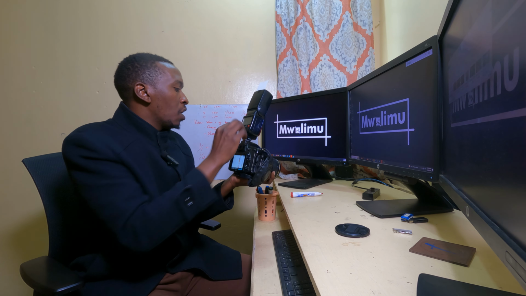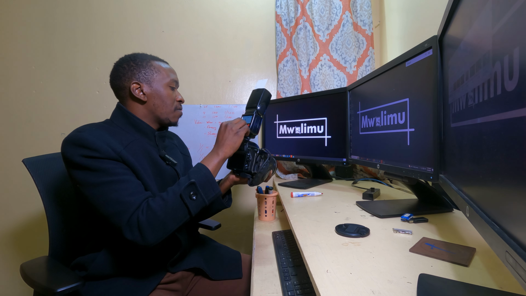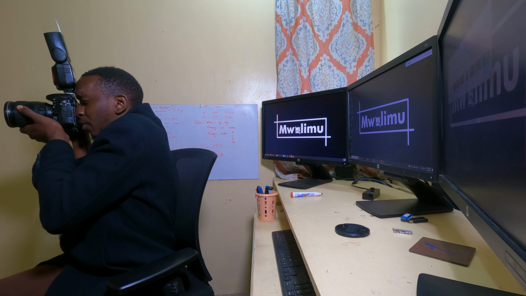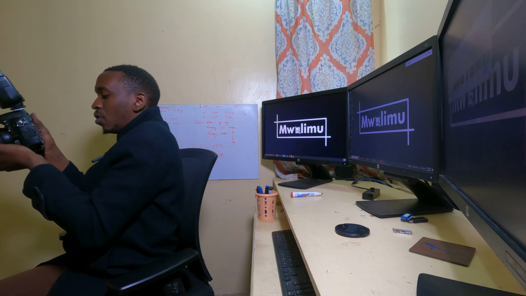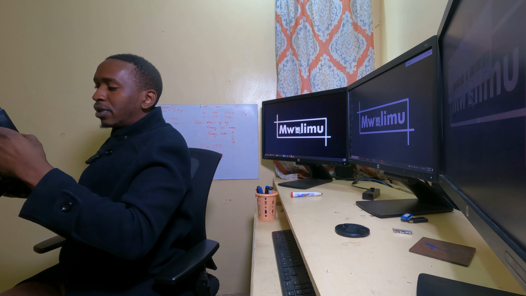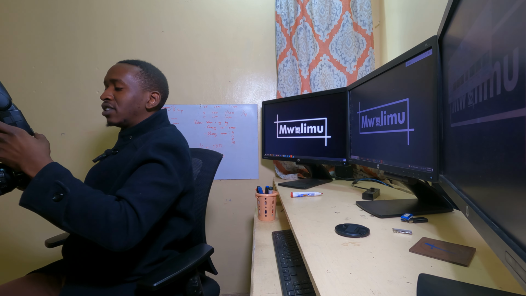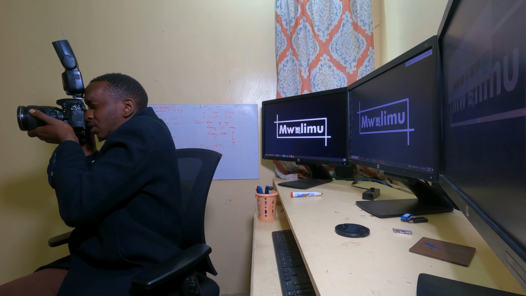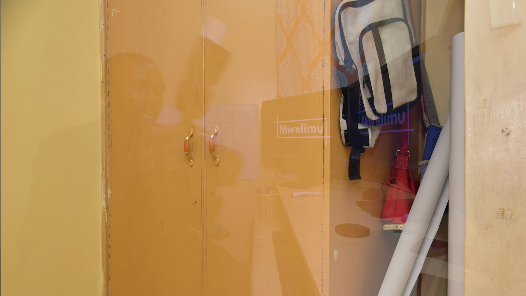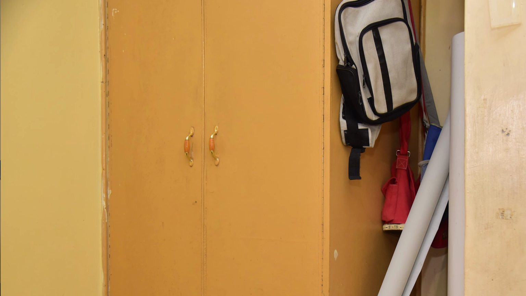So what I'm going to do now, instead of dropping down my ISO, I'm going to drop down the power level of my flash, all the way down to 1/32, and I'm going to take a photo. At 1/32, it is still almost overexposed, so I'm going to drop it even further to 1/64, and take the photo again. Yes, and I love it. I love this.